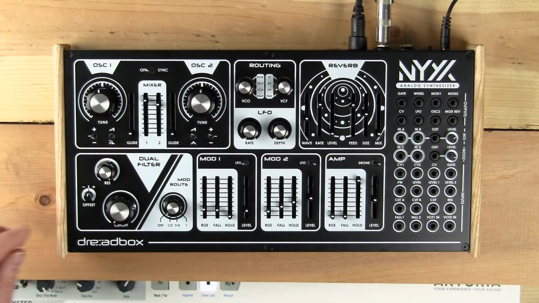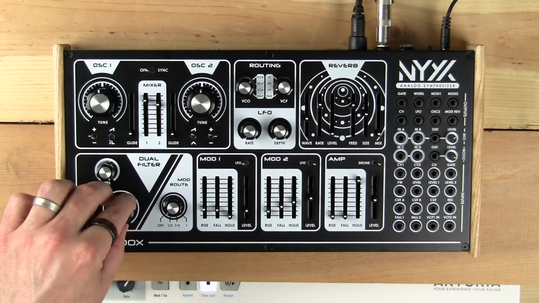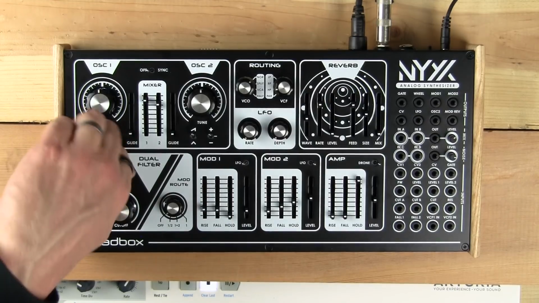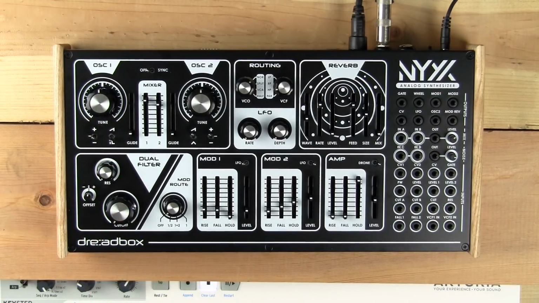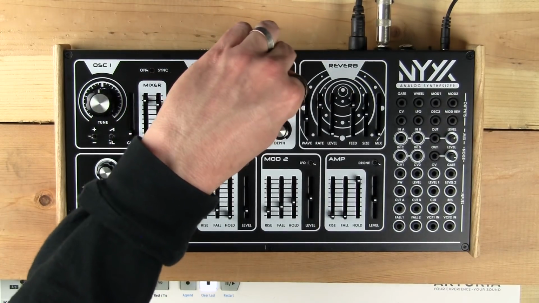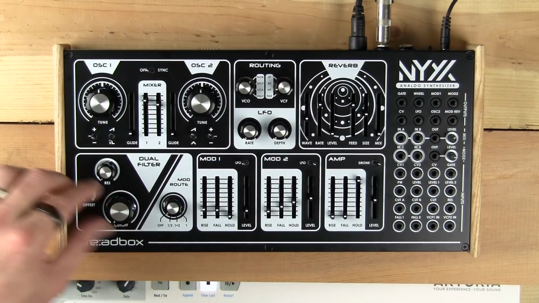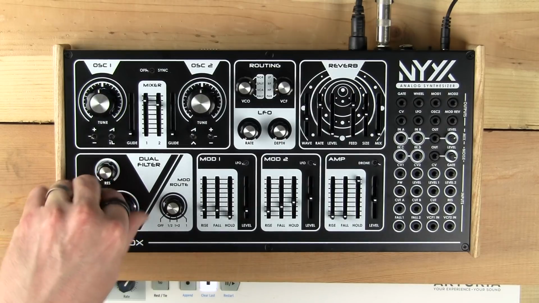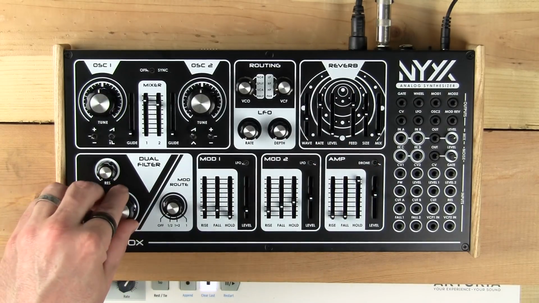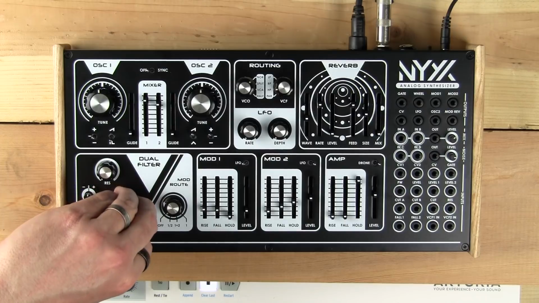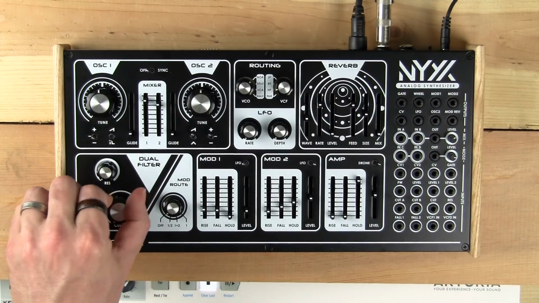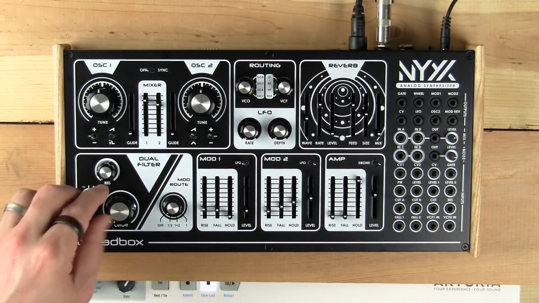Let's listen to the high pass filter in 24 decibel per octave mode. Let's turn the resonance down. Let's listen to that in 12 decibel per octave mode.